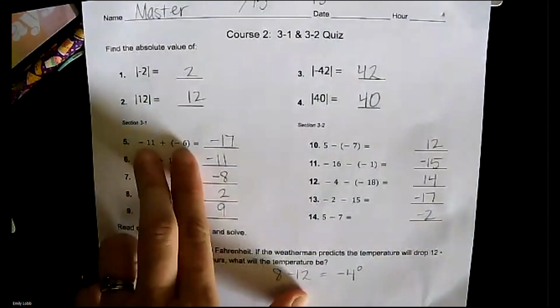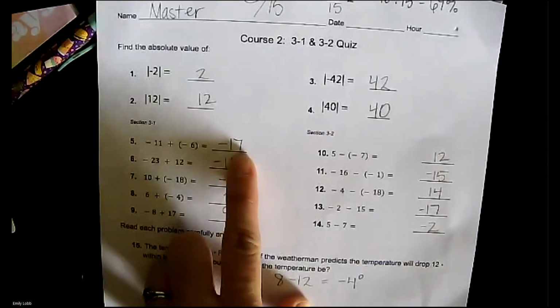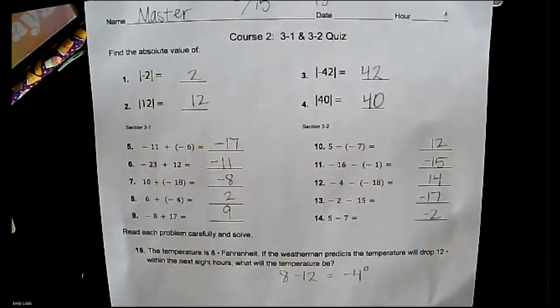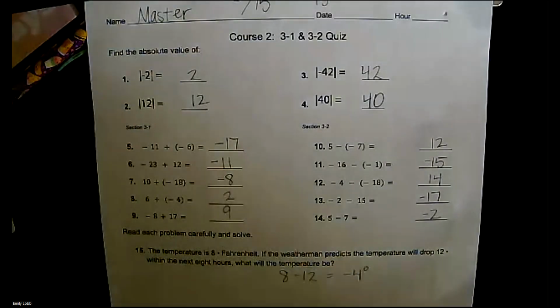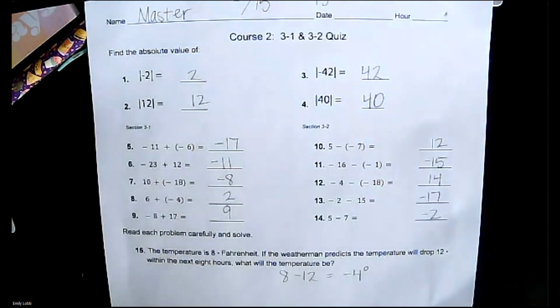So here, your signs are the same, so you found the sum. So make sure you're fixing these if you got them incorrect. That's part of your corrections. I am not typically going to show you all the right answers like I'm doing for you this time, but I am going to show you that I'm expecting you to make corrections, okay?